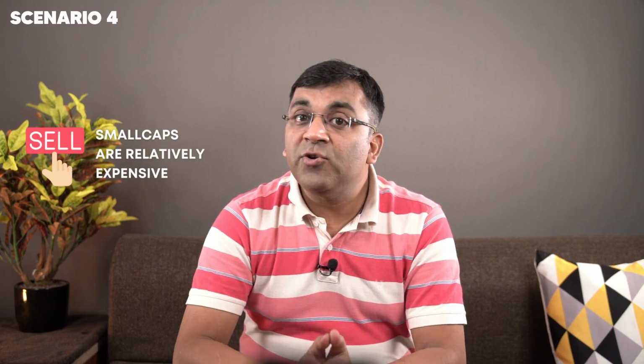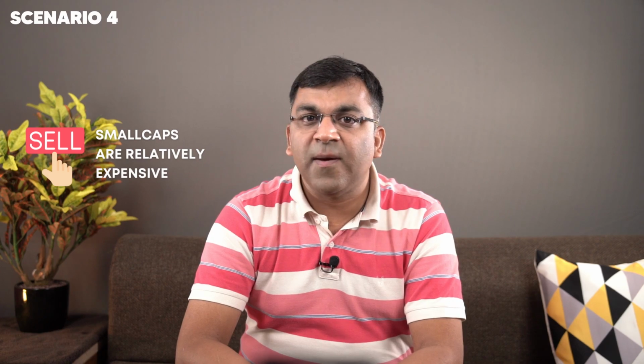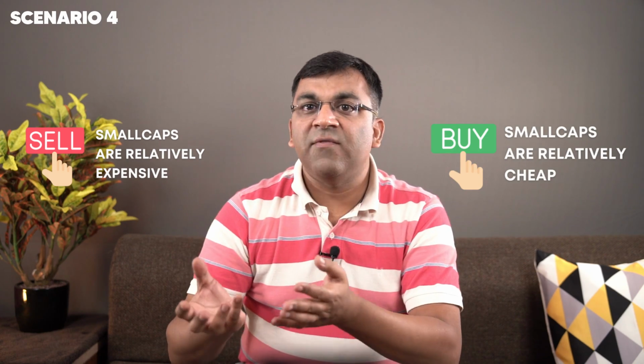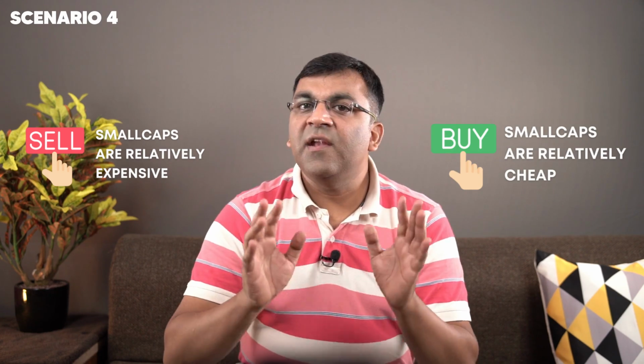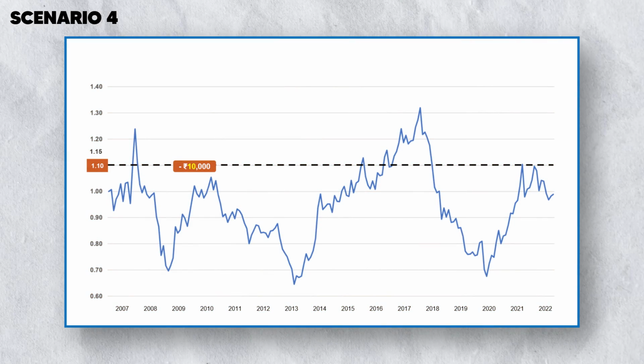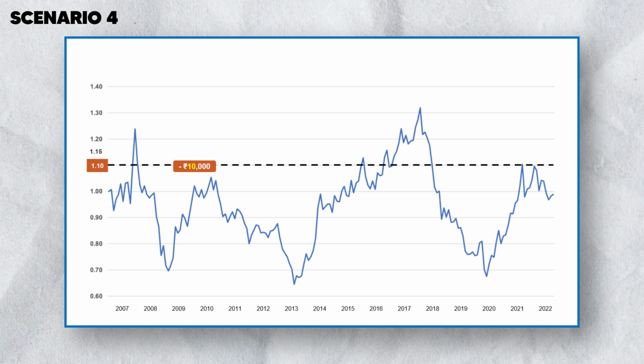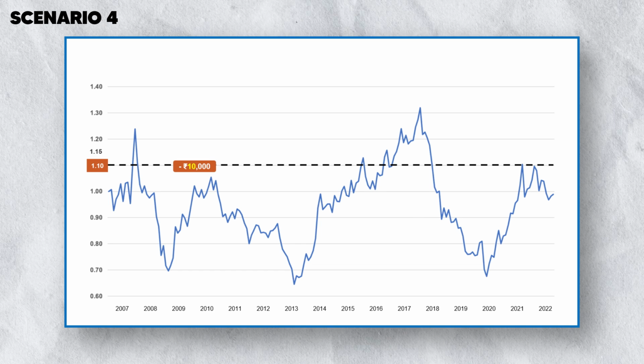Yet another scenario one can look at is where we not only sell when the small caps are expensive, but we also buy when small caps are relatively cheaper. In fact, let's double down on this. So in this new scenario, when the relative line crosses the 1.1 level, we sell 10,000 rupees worth of units.